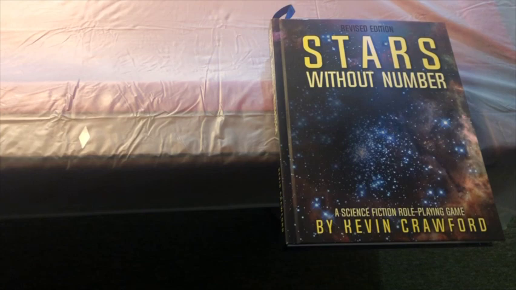Again, another game by Kevin Crawford. And as I mentioned earlier, as most of his games do have, this has a free PDF download available online. It doesn't have all of the material, but it has most of it, and it's going to have what you're going to need here.